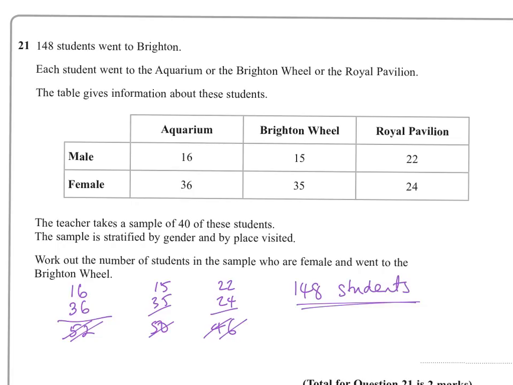So we've got 148 students altogether. And you've got to take a sample of 40 of these students, so don't worry about that, but you've got to do it in a fair way, in proportion, and that's what stratified means. And it says here you've got to work out the number of students that were taken from the sample who are female and went to the Brighton Wheel. So there we go, there they are.